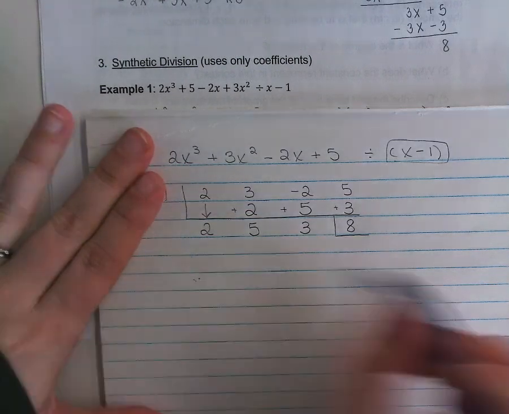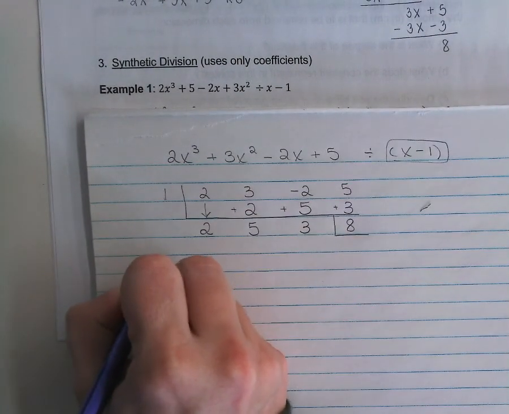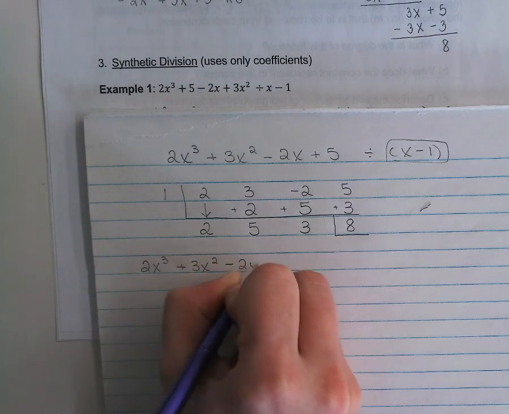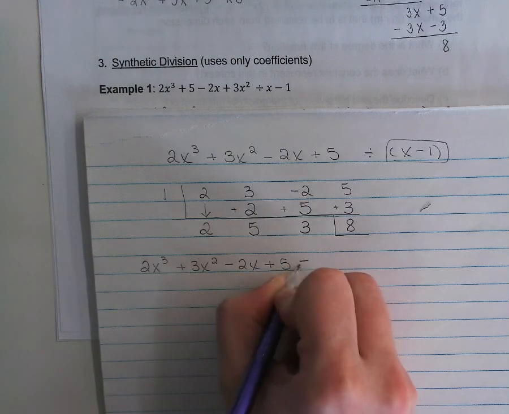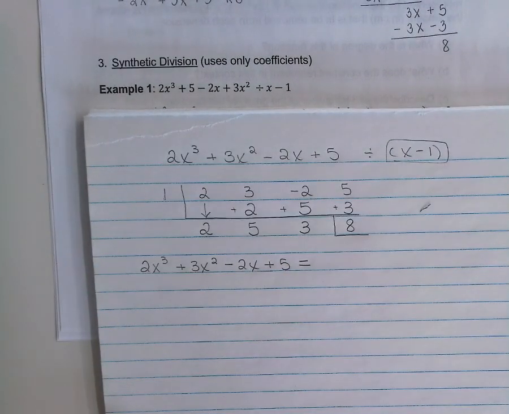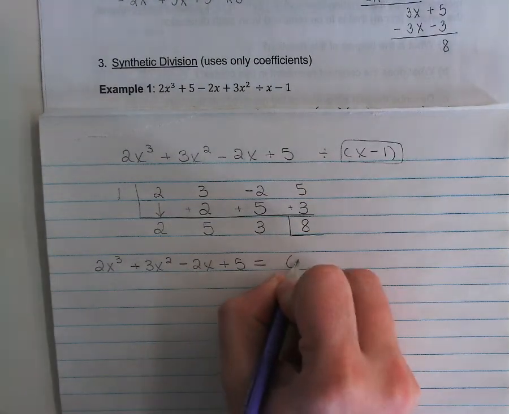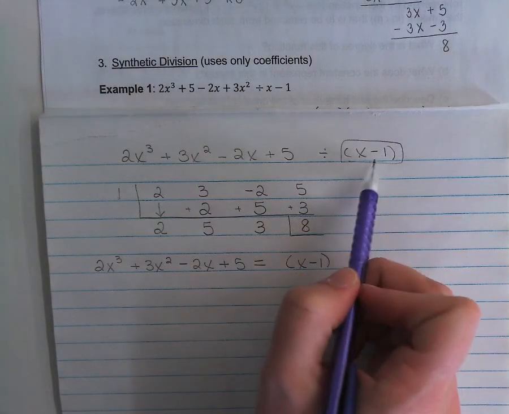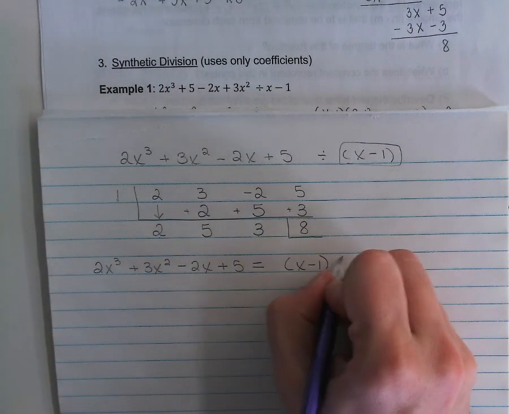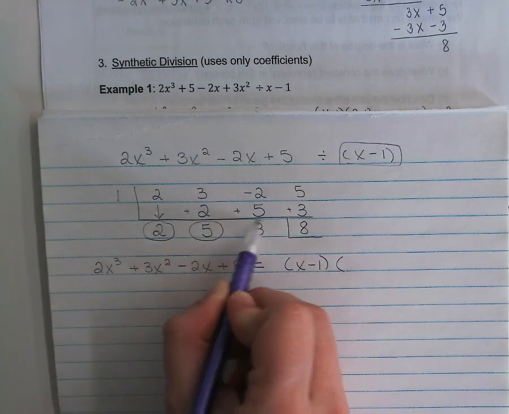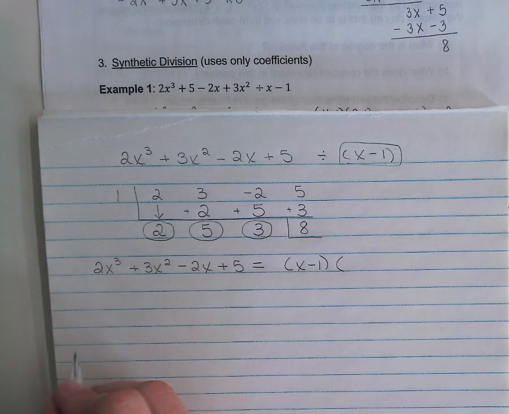Actually, I'm going to write this out a little differently. So we took 2x cubed plus 3x squared minus 2x plus 5. And what we're trying to do is rewrite this. This is our beginning step in factoring these polynomial functions that are higher than degree 2. So this can be rewritten as x minus 1, because that's what we've divided by, times these three numbers here represent the coefficients in our new trinomial.